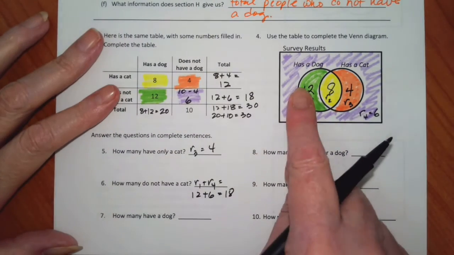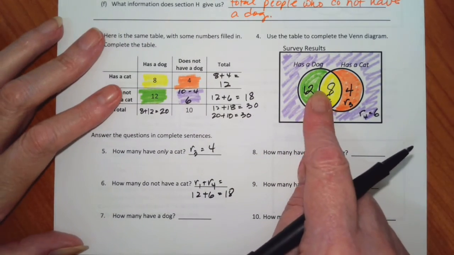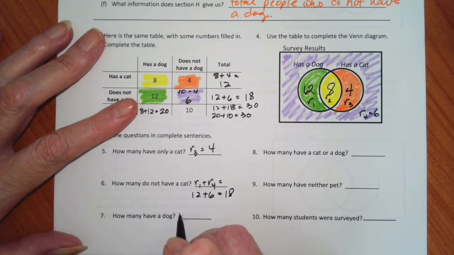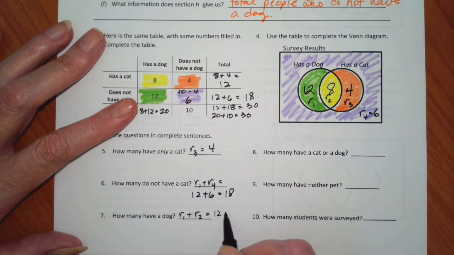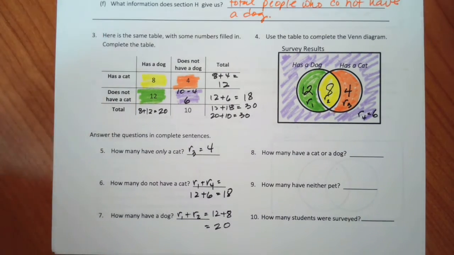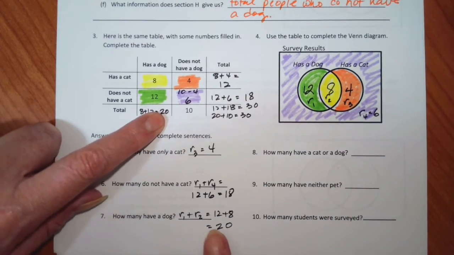How many have a dog? That's going to be these two. This is R1 plus R2, which is 12 plus 8, which gives me 20. Or we can take it from the table here. Notice this.